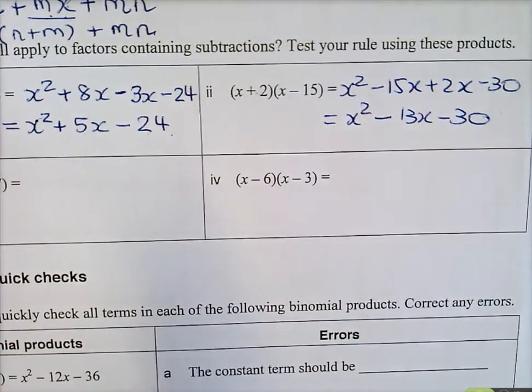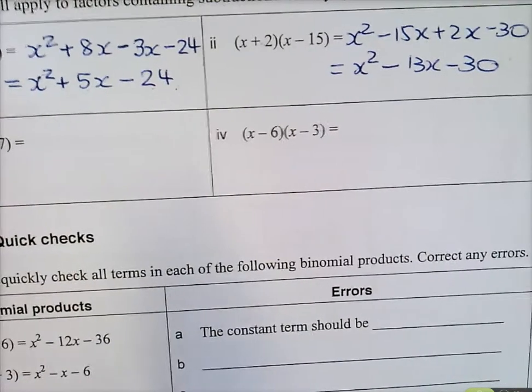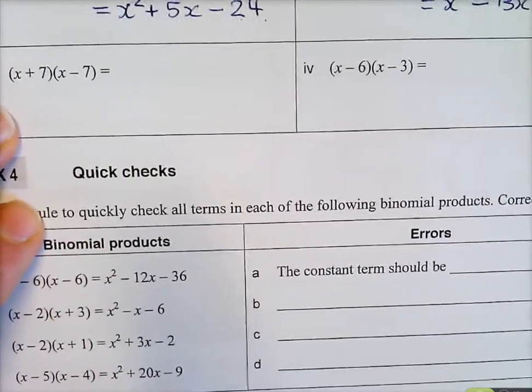You'll use that tomorrow. Just try and notice it now. It's just going to help you with tomorrow. This is a special one.